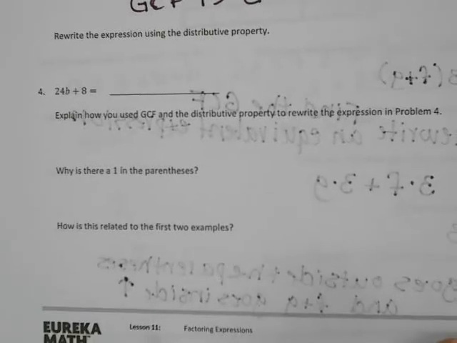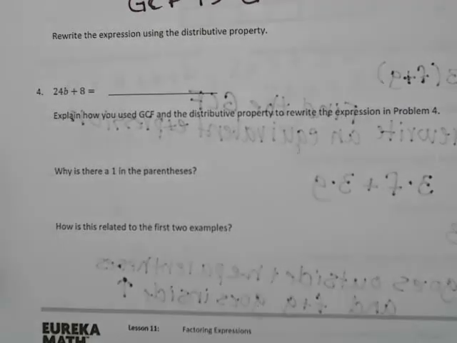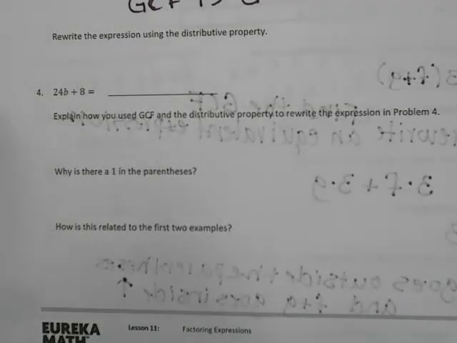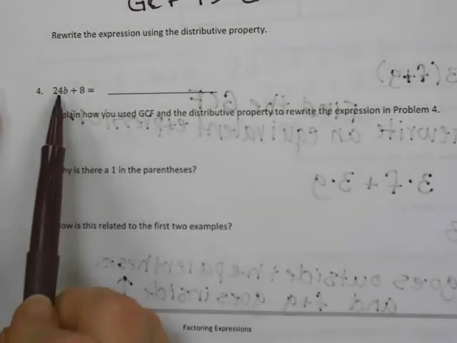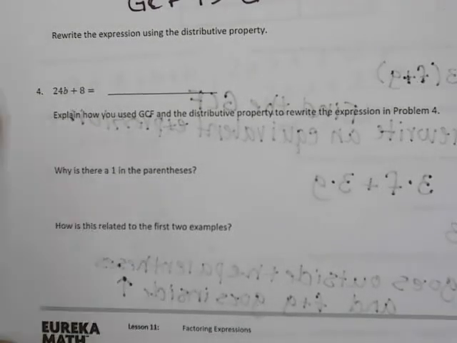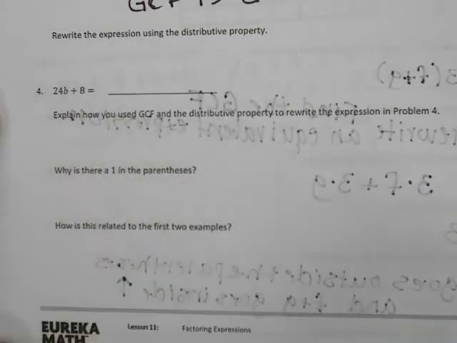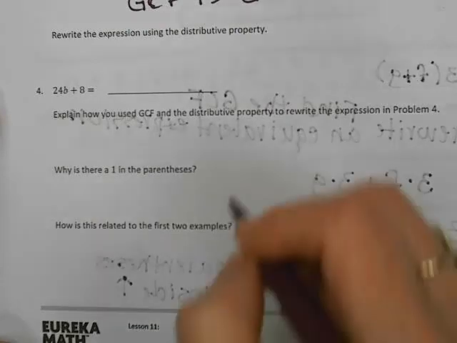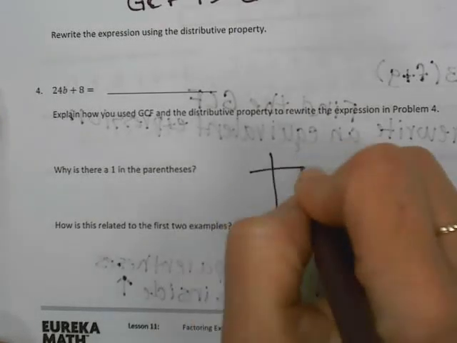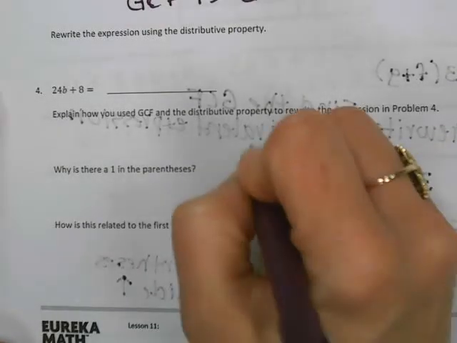So let's look at number 4, 24b plus 8. If I look at 24b plus 8, I notice I only have a variable in the first term. I don't have a variable with my 8, okay? So I know that I'm still going to be looking at what would be my greatest common factor of 24 and 8. So let's find that first.